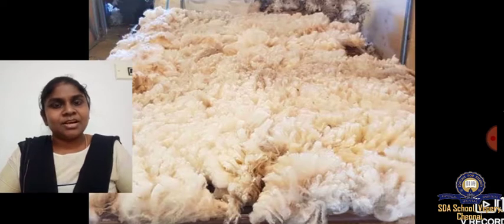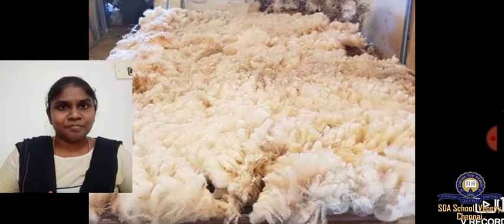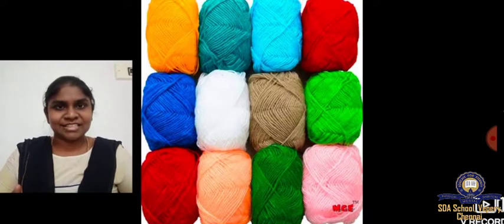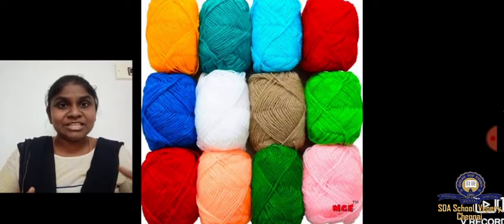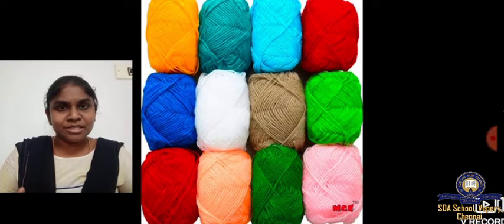Okay, what is useful? What are we preparing out of this wool? It is available in different colors like this. With the help of these woolen threads, we are preparing woolens and sweaters, right? For what are we using this type of clothes?